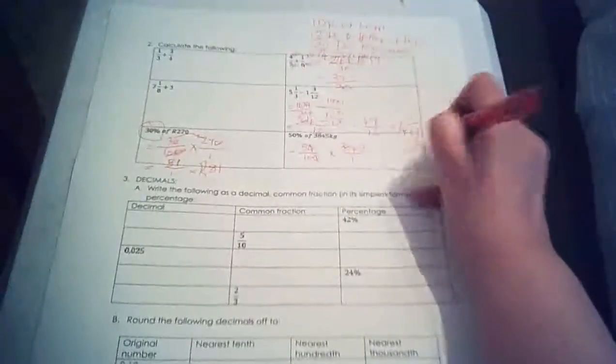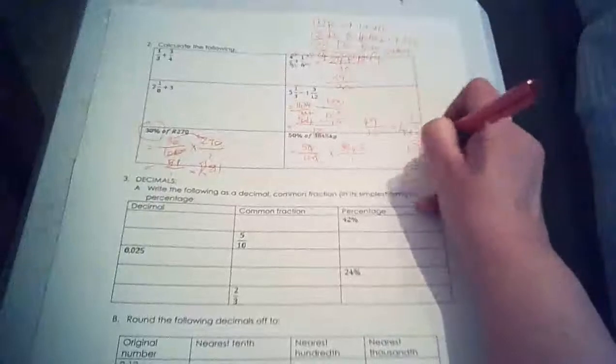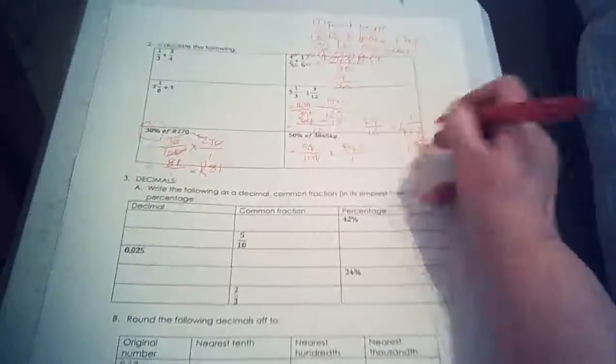4 times 5 is 20 plus 2, 22. 8 times 5 is 40 plus 2, 42. 3 times 5 is 15 and 4, 19. So I've got 19225 divided by 10. Anything I divide by 10, I just move the comma one place in. So I've got 1922, comma 5. And that's my answer.